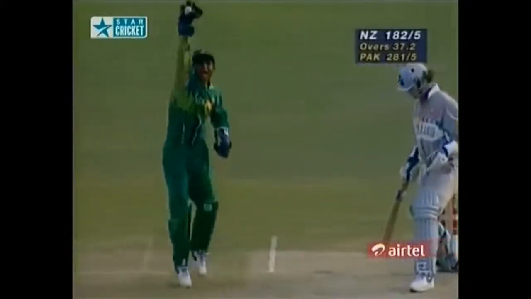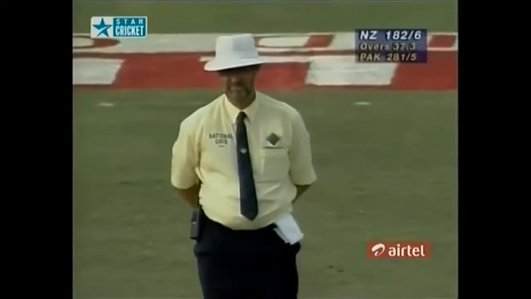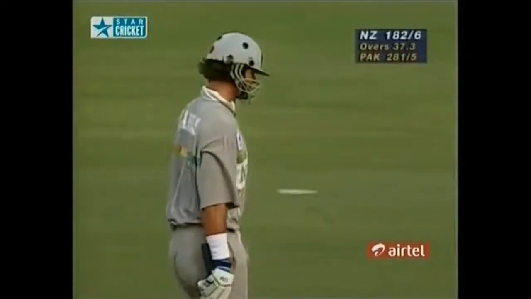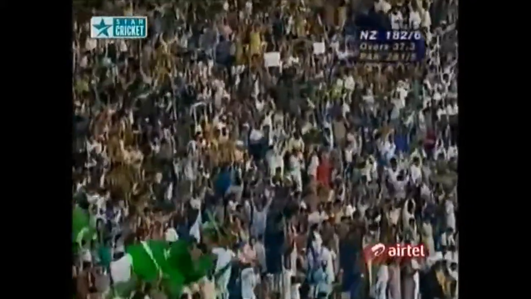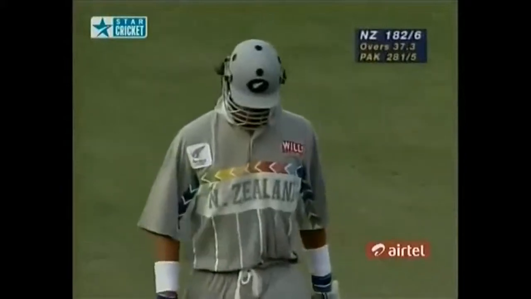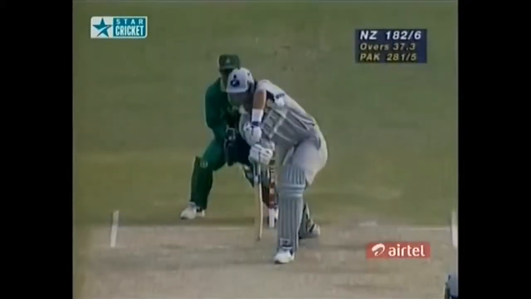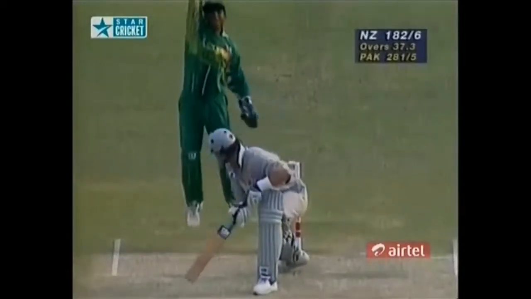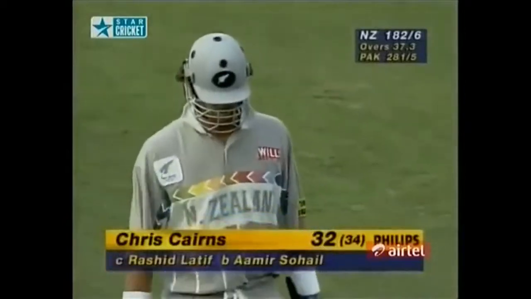Oh, now what's that? It's a caught behind. Yes, it is. So Cairns goes, a big blow for New Zealand's chances, and Amir Sohail takes the wicket. Yes, that ball turned a bit. Very good catch here. Watch the ball turn a bit, and very, very good catch. Second attempt. Cairns goes for 32, 182 for 6.